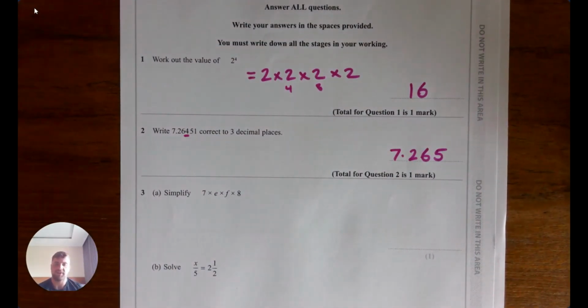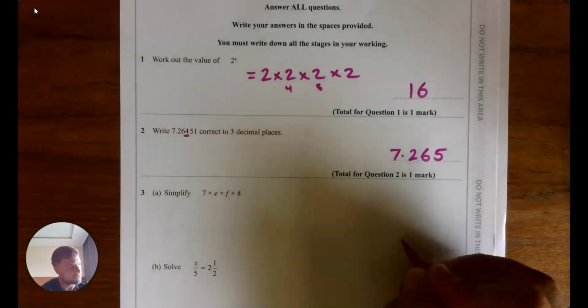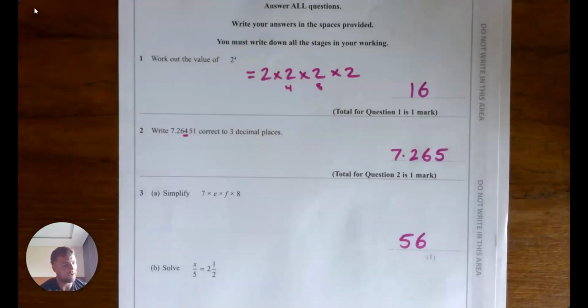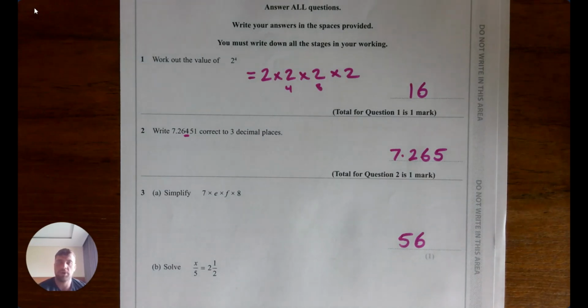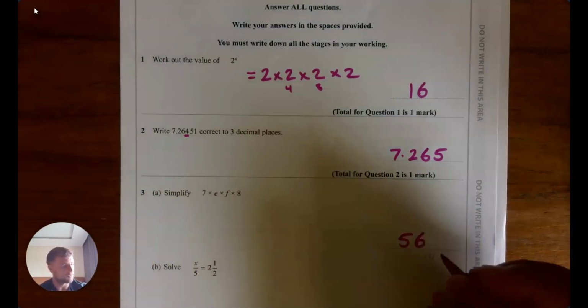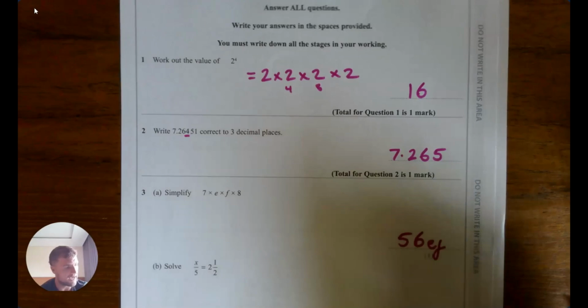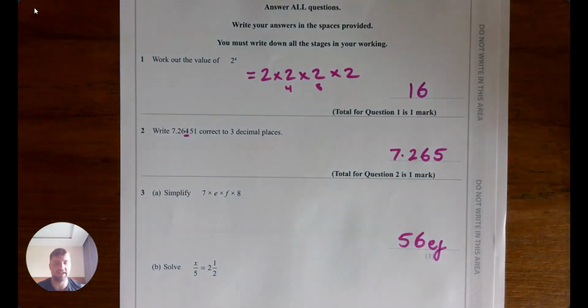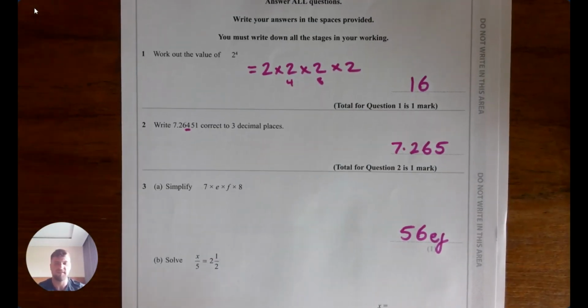Question 3, simplify 7 times e times f times 8. So the first thing that we're going to deal with multiplication is we're going to do 7 times 8, which is 56. We've then got e times f. When you're multiplying letters together, you just write them in alphabetical order, so EF. So 56 EF for that one.